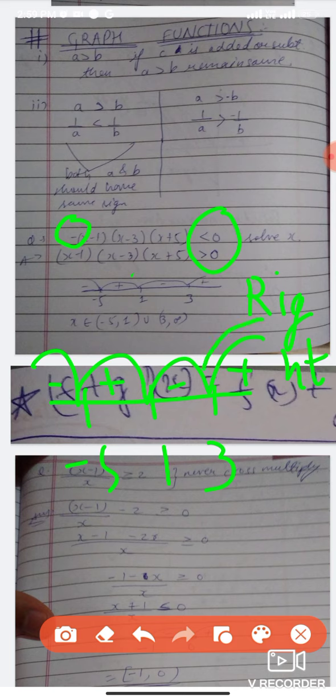All the ranges which are in the plus range, like minus 5 to 1, union, along with this, 3 to infinity, are the values x can take.